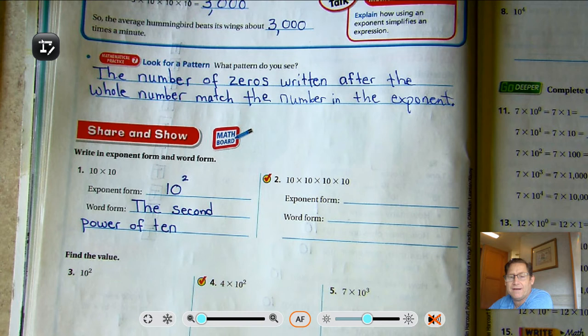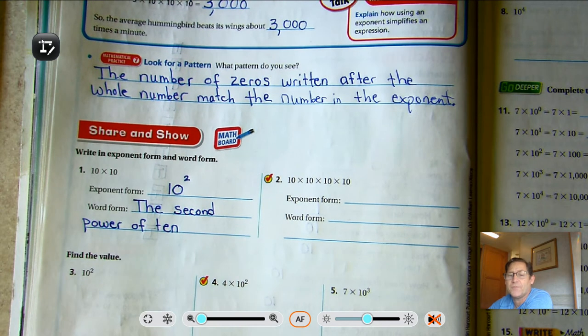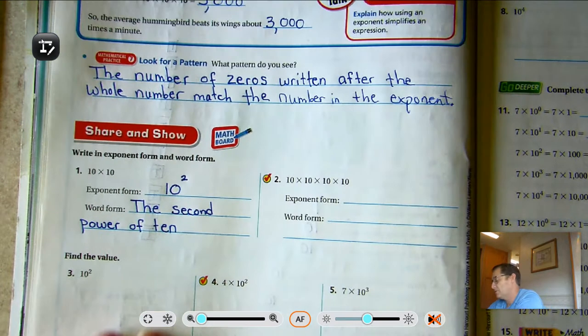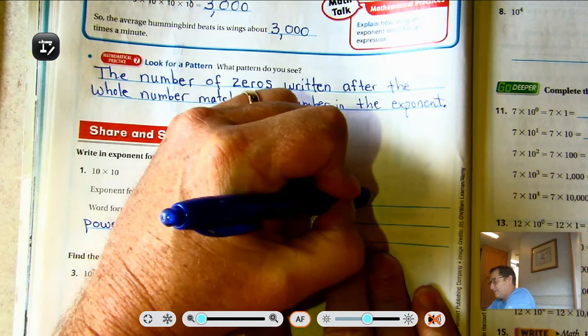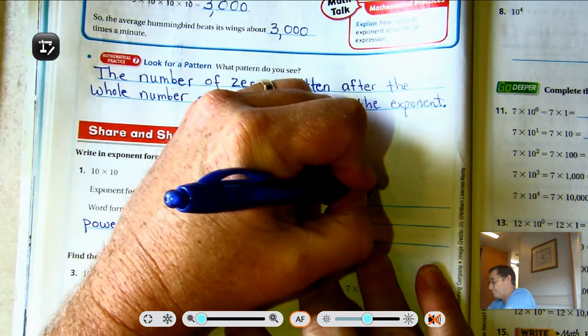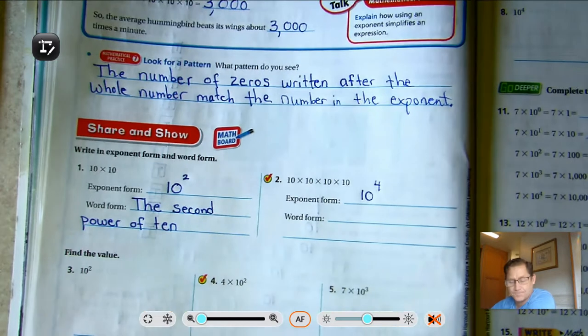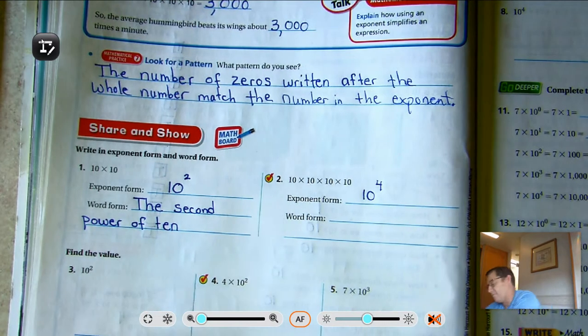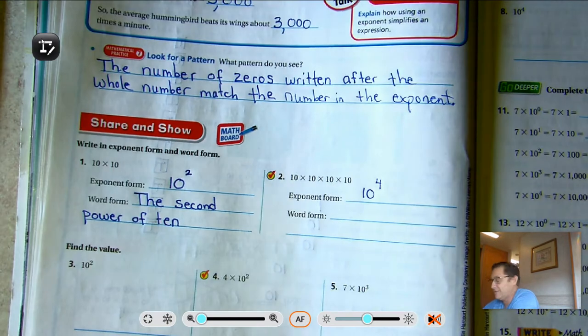And the next one we have 10 repeating 4 times. So our base is still 10. That's the number that's repeating. And there are 4 of them. And so that would be the fourth power of 10.